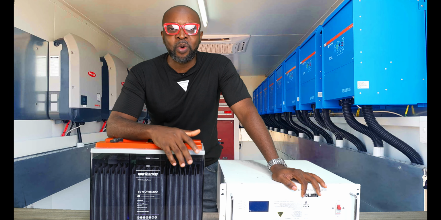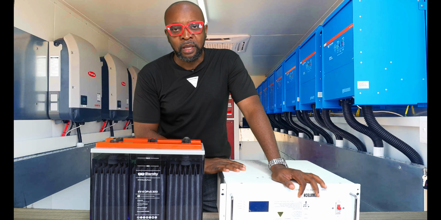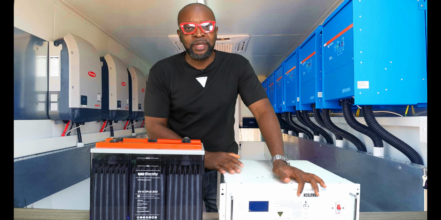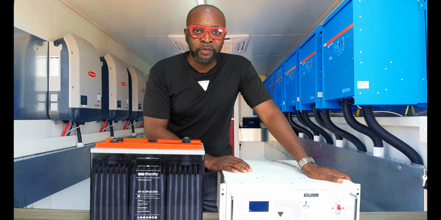So the tubular battery, while it's charging, emits gas and hydrogen into the atmosphere. But the lithium battery does not emit any form of gas into the atmosphere. So this is the difference between the two of them.